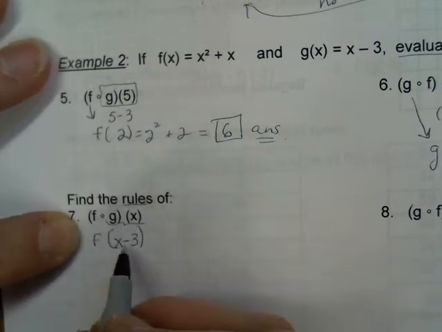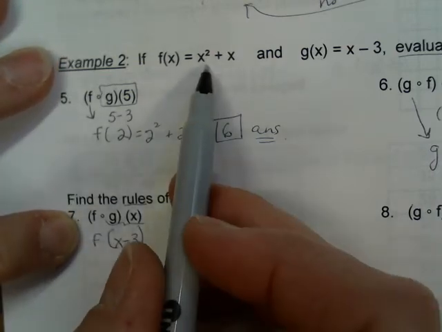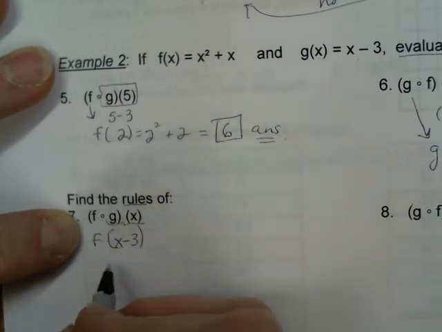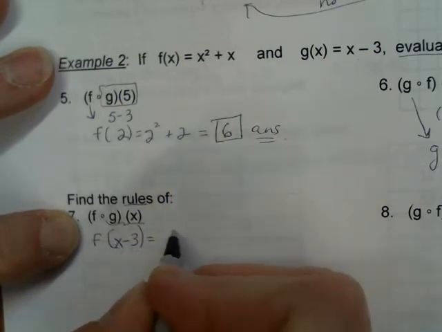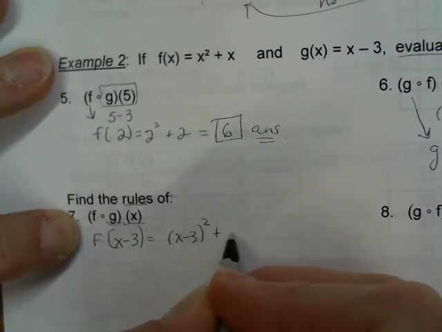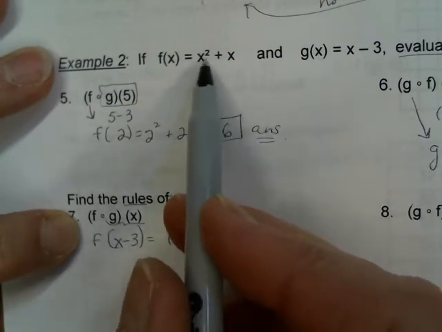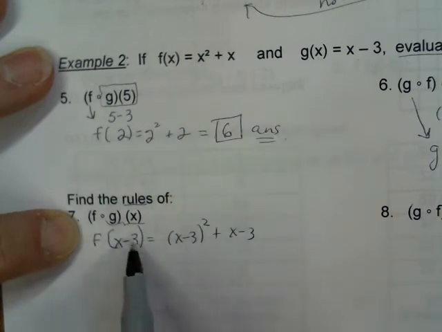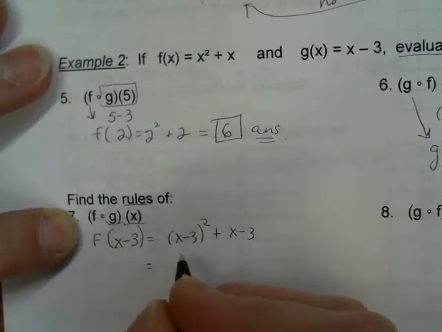And what is f of x minus 3? Well, here's f of x, x squared plus x. So we're going to take x minus 3 and square it, plus x minus 3. So every time you see an x, you're just going to replace it with an x minus 3. Well, we've got a little work to do here to simplify this.